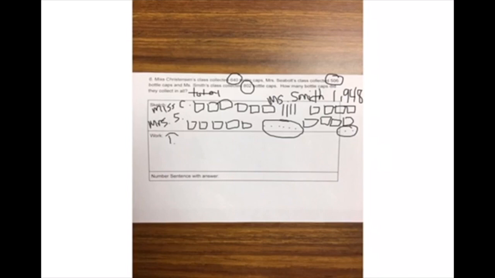So by doing step 1 and showing my work, and step 2 and showing my work, I'll just draw a line down the middle to separate the two so my steps don't get mixed together. And with step 1, I'm going to add Miss Christensen's bottle caps plus Mrs. Seabolt's. So 640 plus 506. I'm just going to add those together, okay? That's step 1. 0 plus 6 is 6, 4 plus 0 is 4, and then 6 plus 5 is 11. So 1,146. So that's how many they have so far.